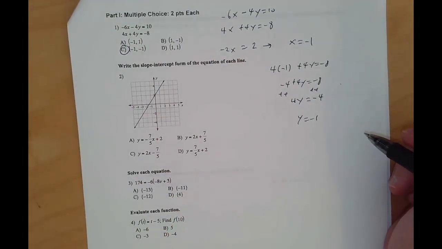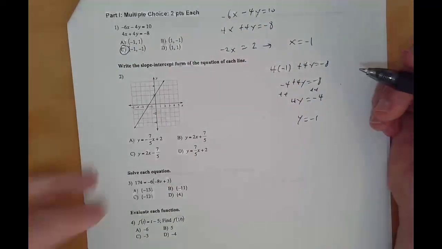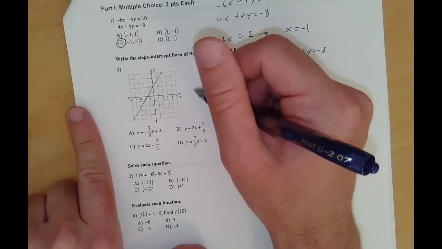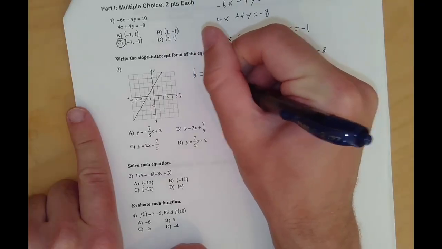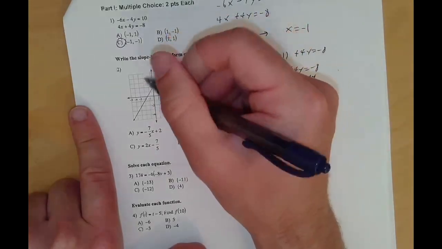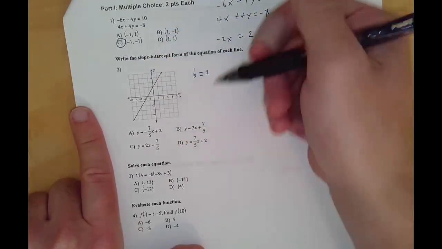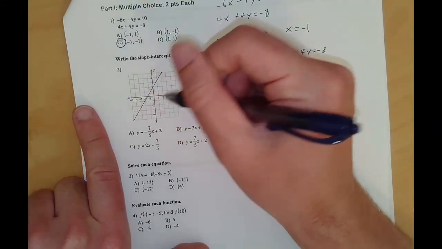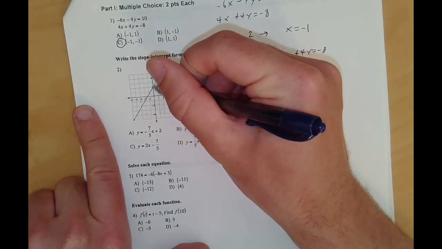Okay? Write slope-intercept form of the equation of each line. So we're looking at this line, so what's the slope-intercept form? So I see this, the y-intercept is 2, so my b is 2. And then my slope, you want to find 2 corner points. So as I'm looking here, this is a corner point here.